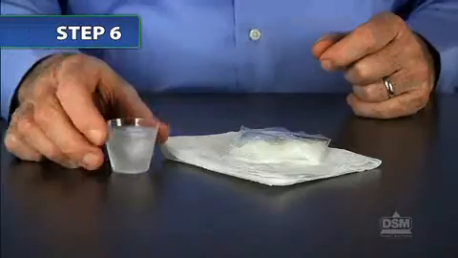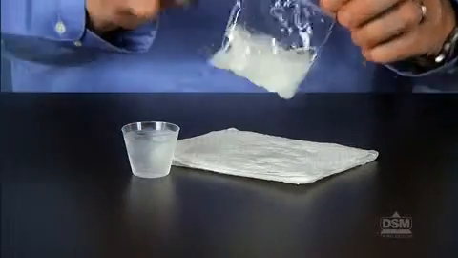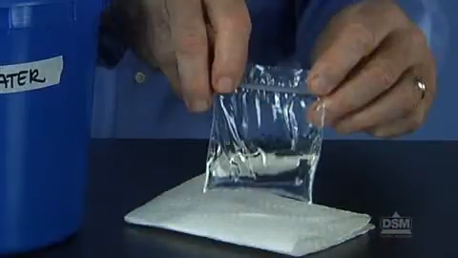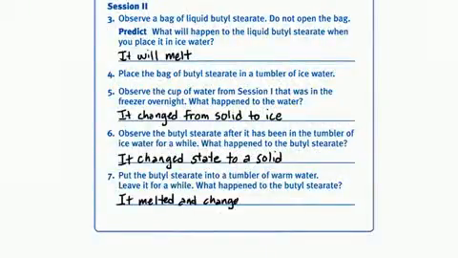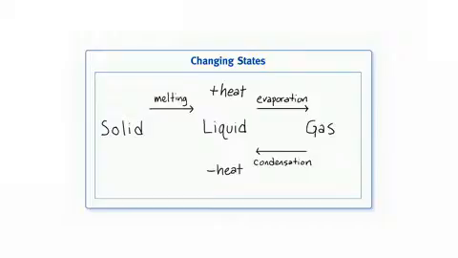Have students observe what is happening to the ice and butyl stearate. They should notice that both the ice and butyl stearate are beginning to melt. Instruct students to discard the ice water from their tumblers, refill them half full with warm water, and place their bags of butyl stearate into the tumblers of warm water. Have them observe what happens to the butyl stearate and record their observations on the activity sheet. After they have recorded their observations, ask students, what happened to the butyl stearate when it was placed in the warm water? Students should notice that the butyl stearate began to melt. Point to the changing states chart and remind the class that the change of state from solid to liquid requires added heat, in this case, the heat from the warm water.